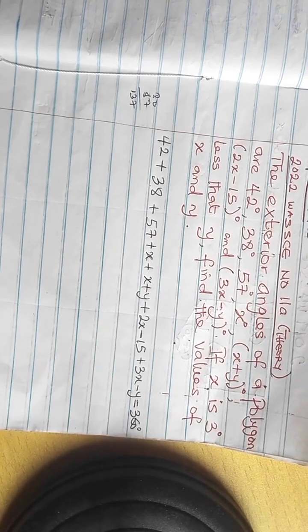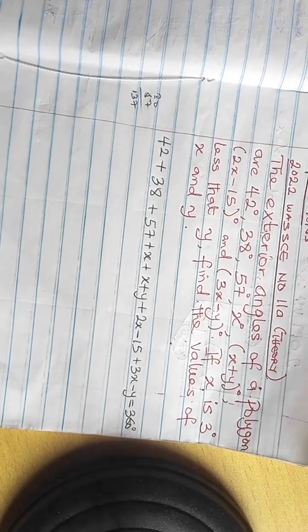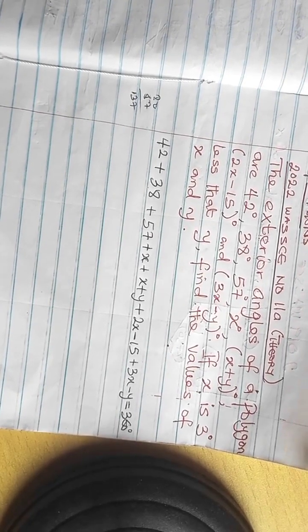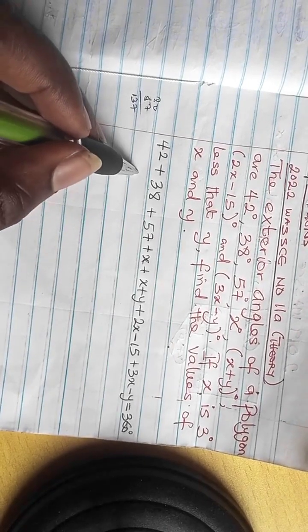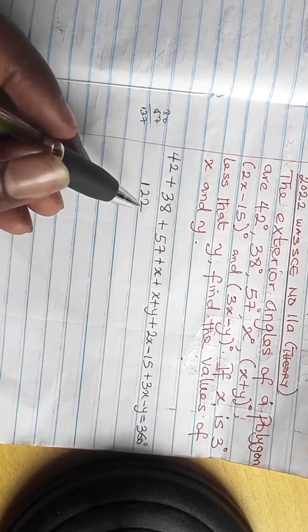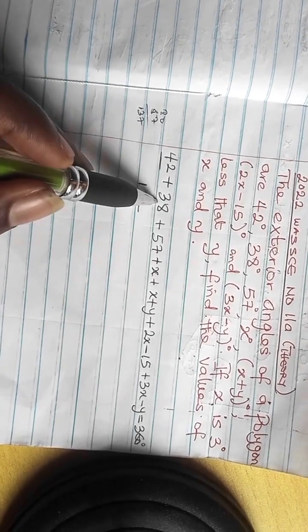Let's remove 15 from it. So we have 137 minus 15, that's 122. Now you can see that I got this 122 by adding 42, 38, 57, then minus 15.